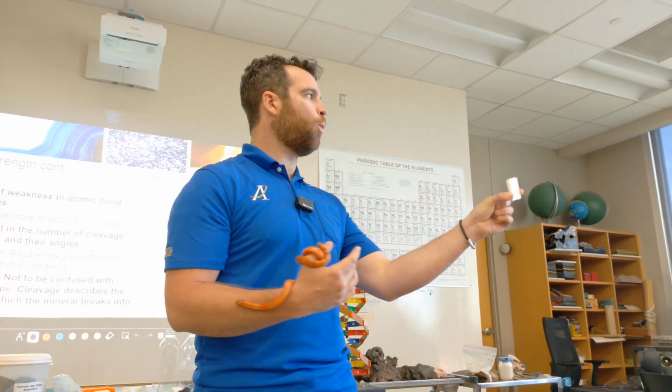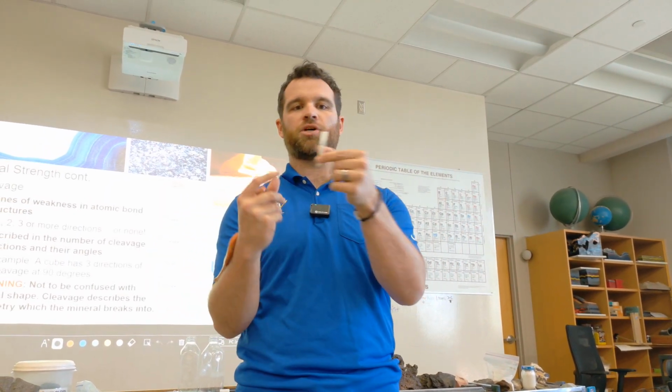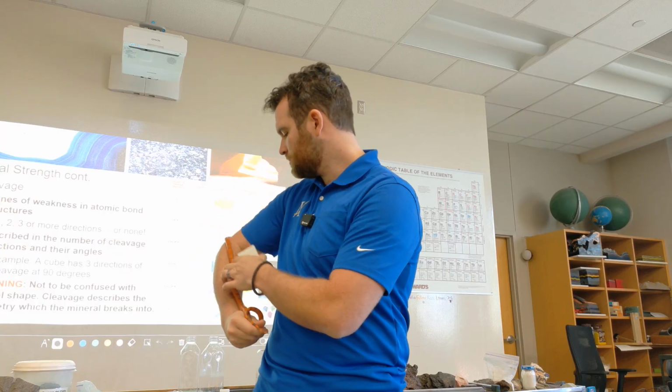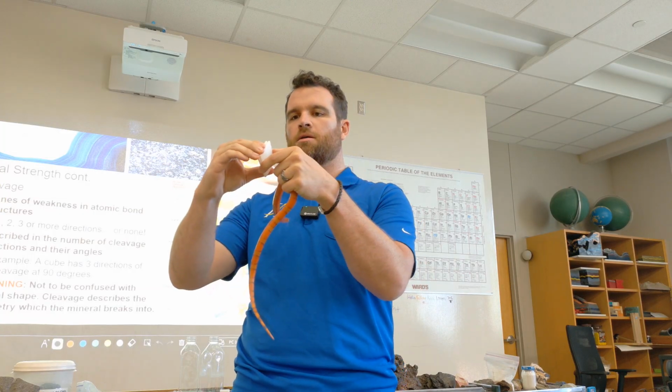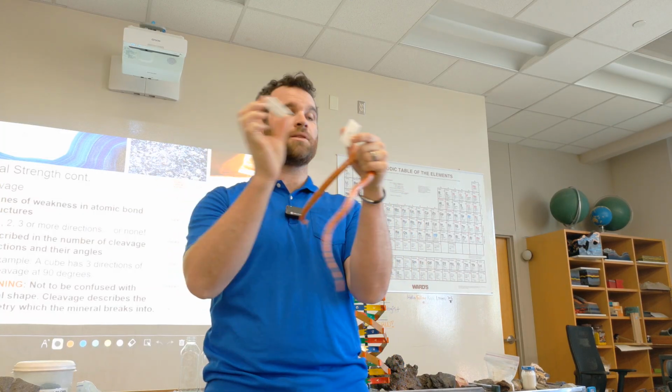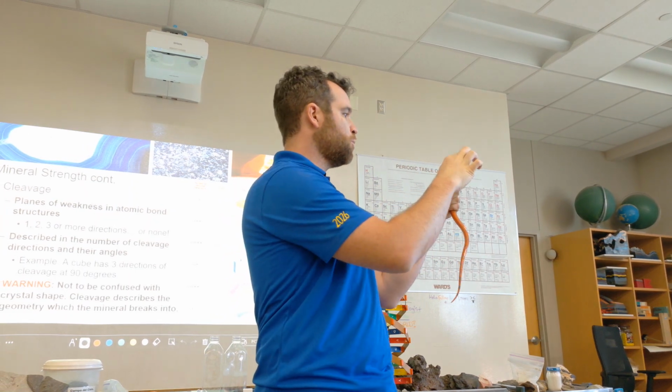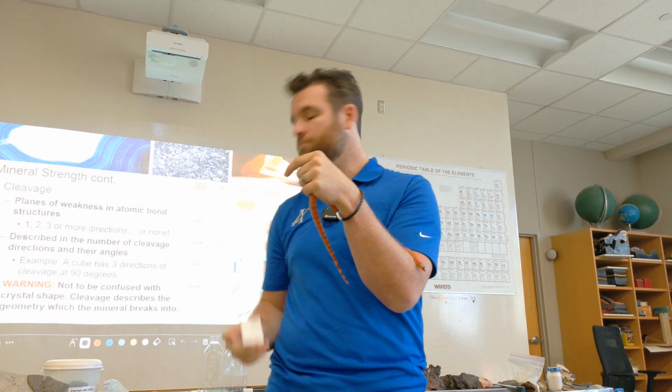This is what one plane of cleavage looks like. My TA is misbehaving here. Okay. It just splits apart like this, like the pages of a book. That is one plane of cleavage. Okay?